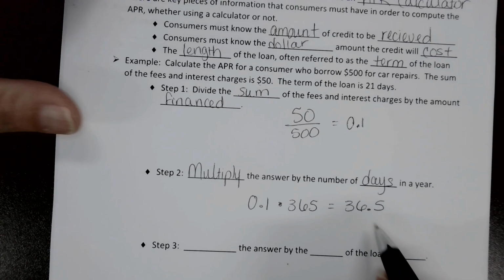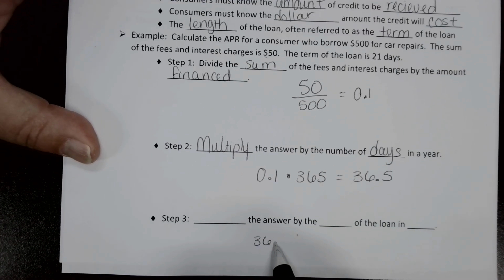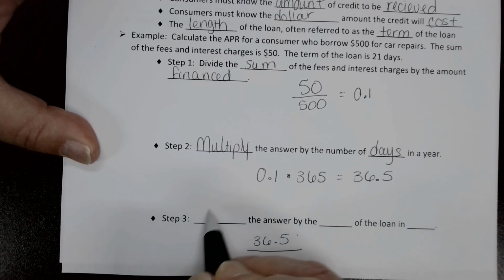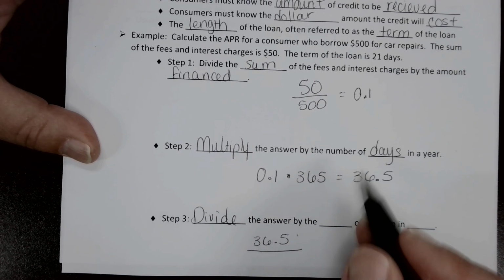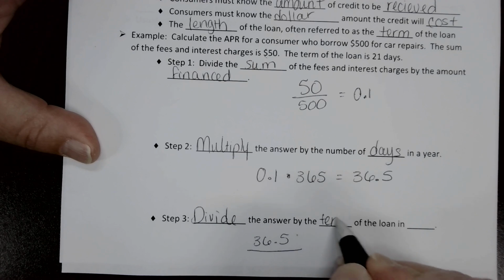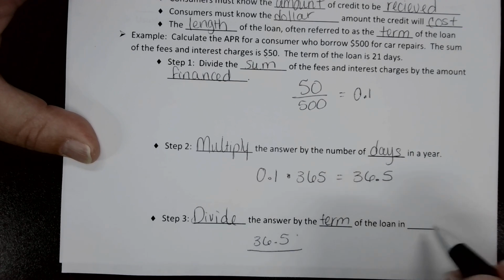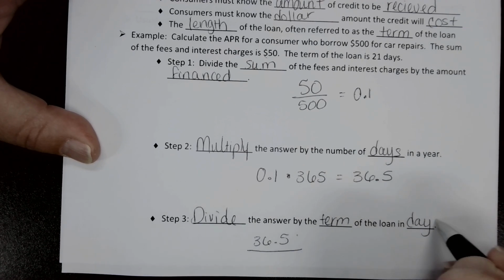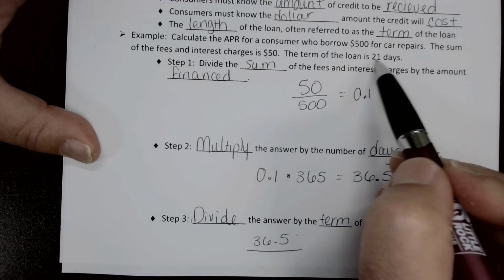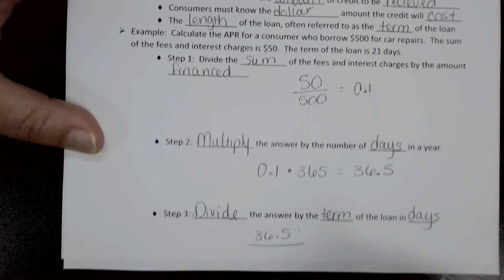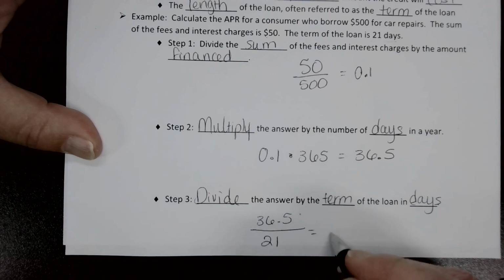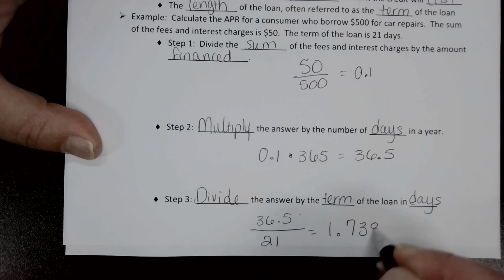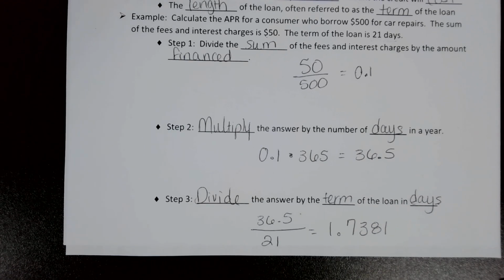Now we're going to take that number, 36.5, and divide that answer by the term of the loan in days. It says very plainly up here that we're going to borrow that for 21 days. So take that, divide it by 21. That equals 1.7381. Don't round it yet.